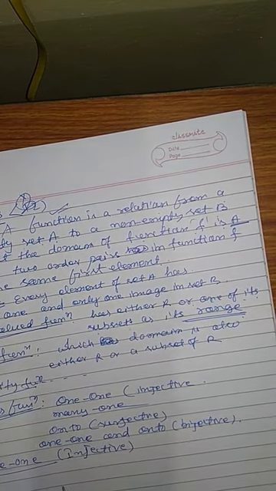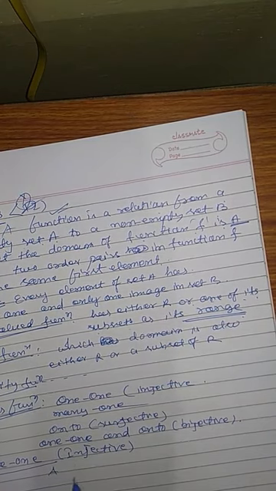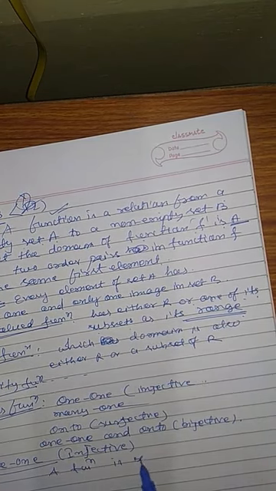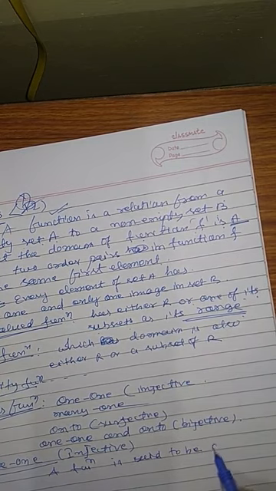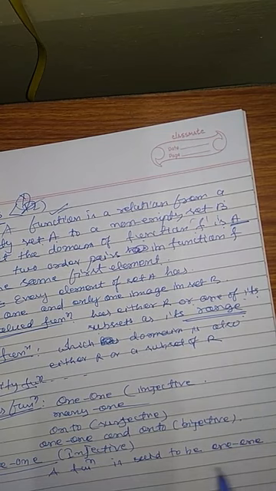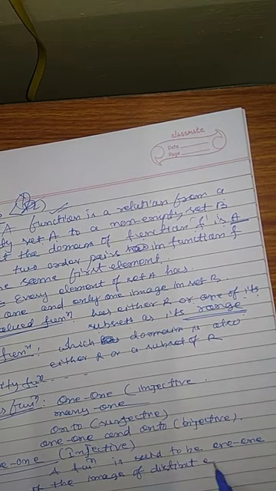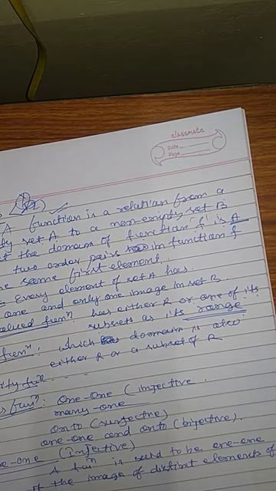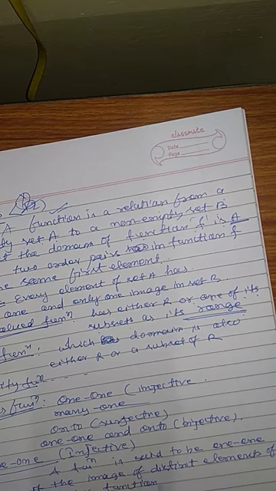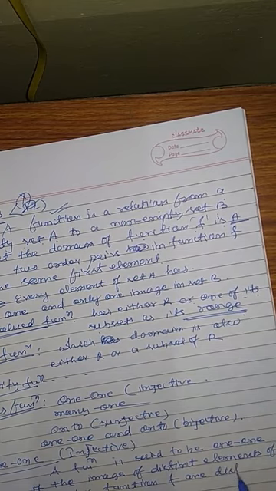Injective function. A function is said to be one-one if the images of distinct elements of x under the function f are distinct.